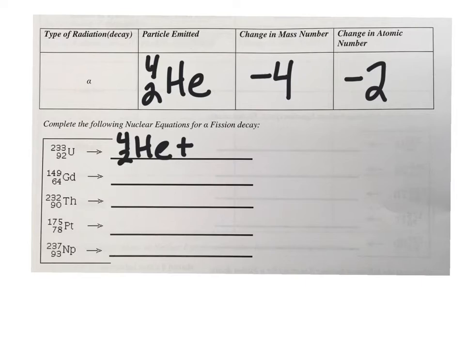The objects on the right side of the equation should add up to the object on the left side of the equation. So if your original mass was 233 and you lost 4 units of mass, 233 minus 4 should get you 229.